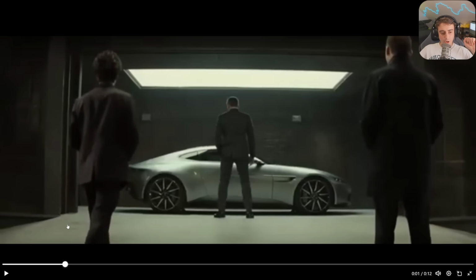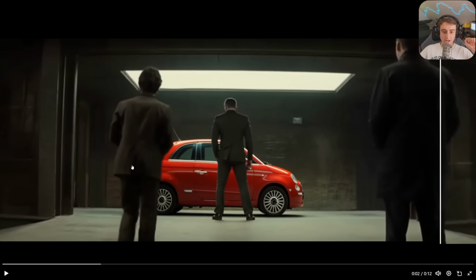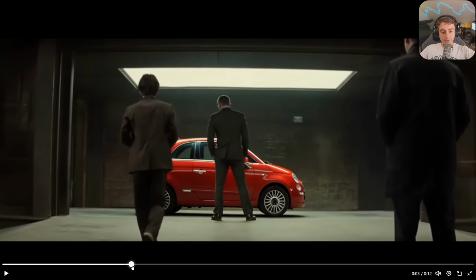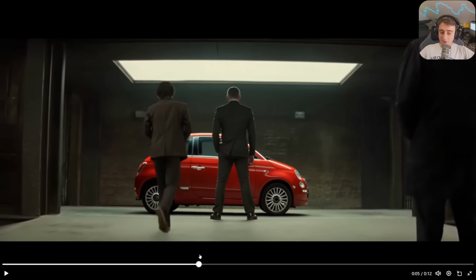Again, look close. Notice how it's able to completely replace the car, but keep the background and all the characters intact. Very, very impressive. Even as this guy walks past and obscures the car a little bit, you can even see correct rim right here in between his legs. Man, this technology is getting good.